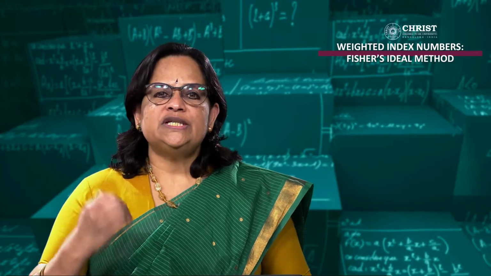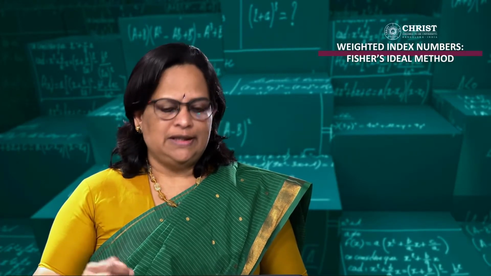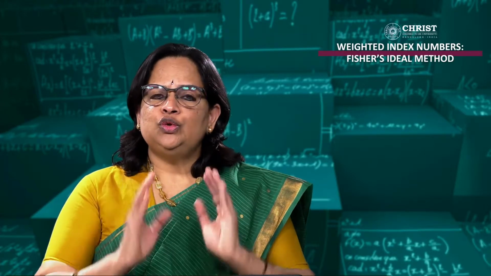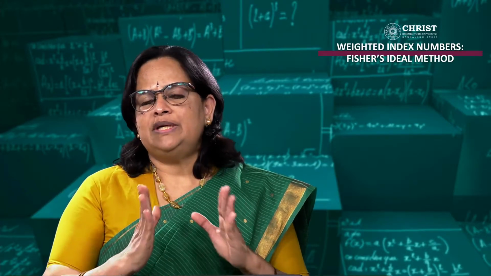Dear students, I have come with a new module, weighted index numbers. That is Fisher's ideal index method. This is a very important module and you have to learn it. We are going to do two problems in this module. If you know this basic computation, it's very simple.